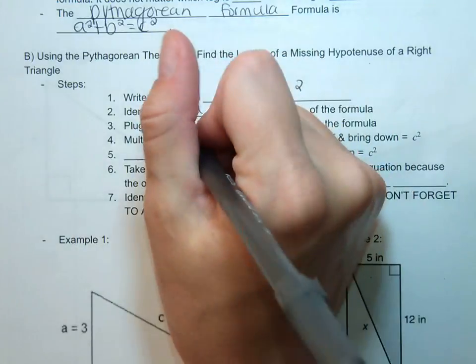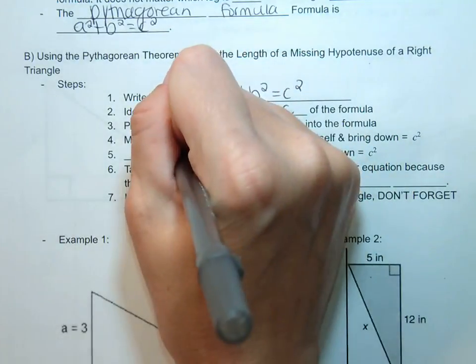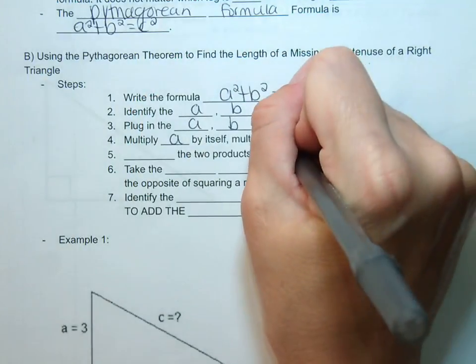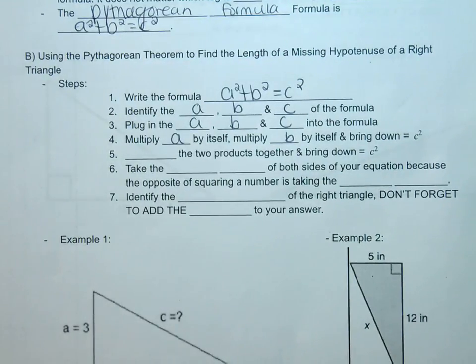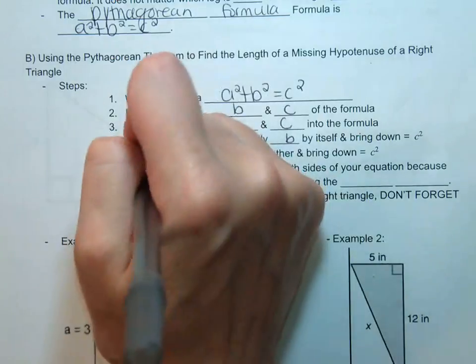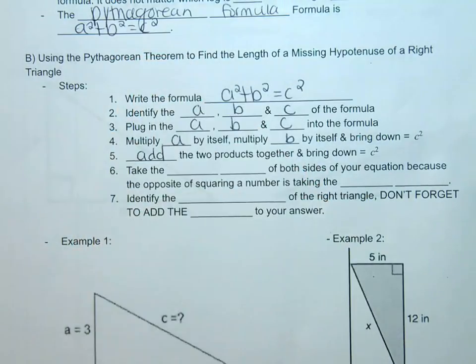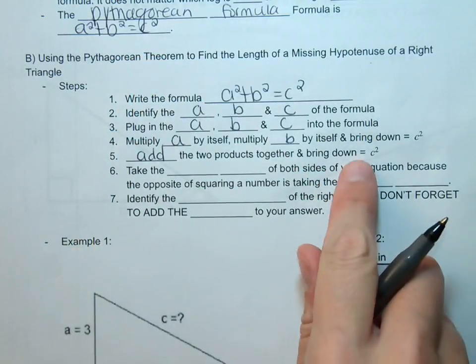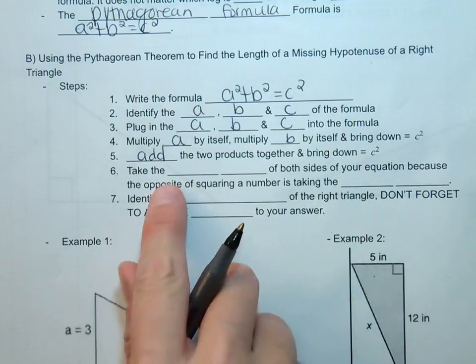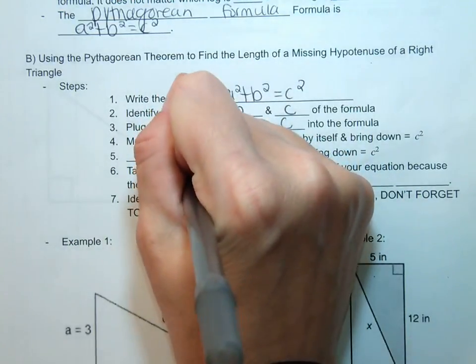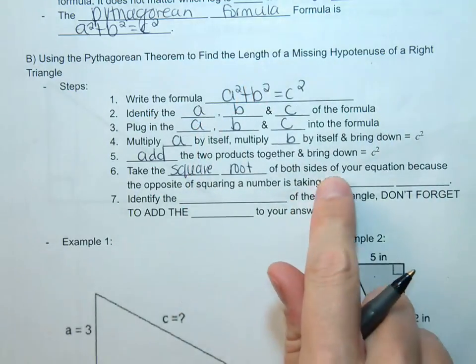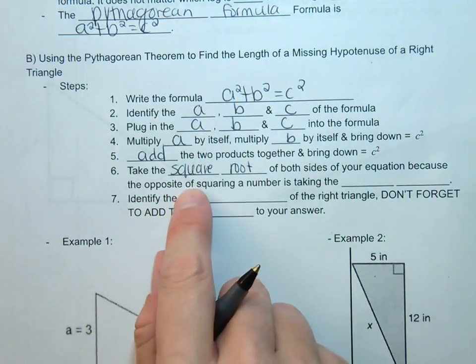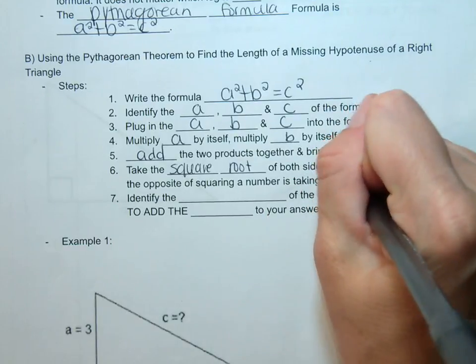We're going to multiply A by itself and B by itself, whatever those values are, and bring C squared down. Then we're going to add the two products together and bring your equal to C squared down. We're going to take the square root of both sides of your equation, because the opposite of squaring a number is taking the square root.